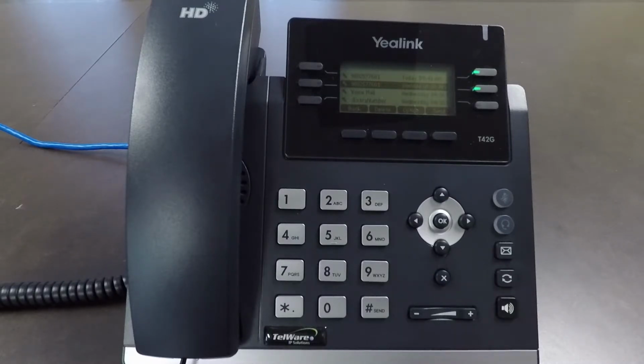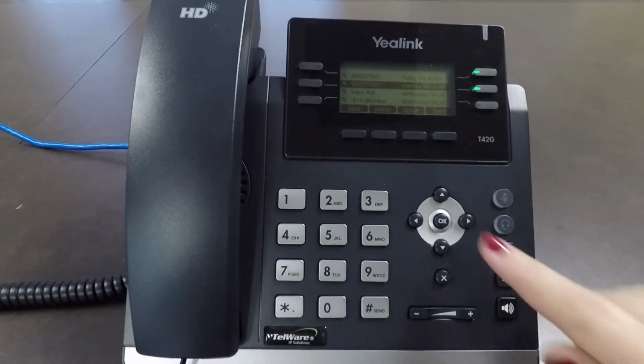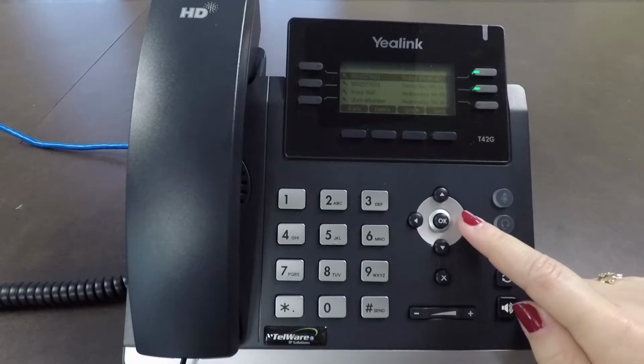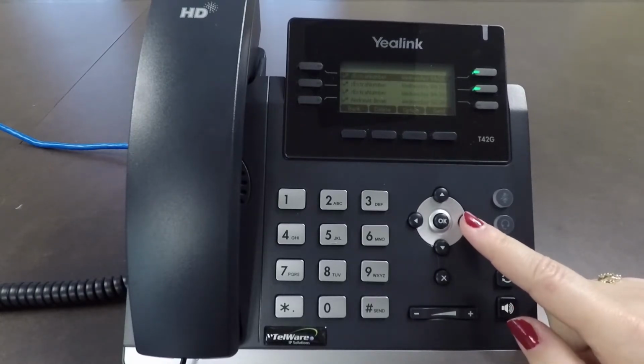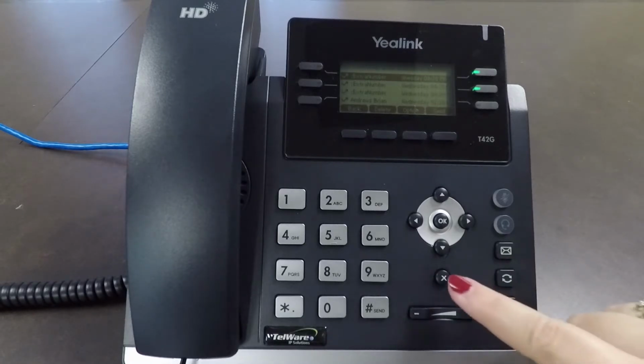Outgoing calls have arrows that point up and out. Incoming calls have arrows pointing down and in. And missed calls have the bouncing arrow. To view different categories within your history, you can toggle to the left and right.